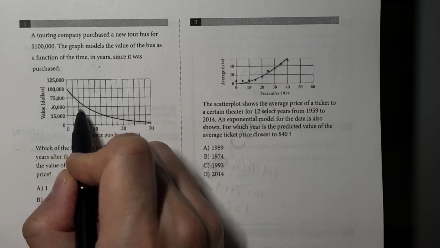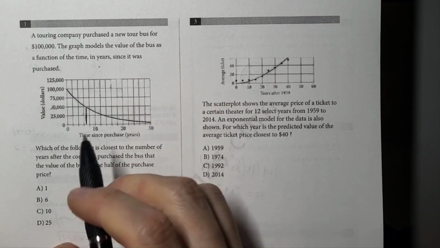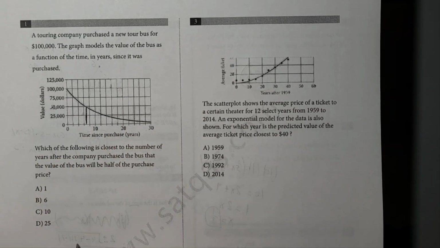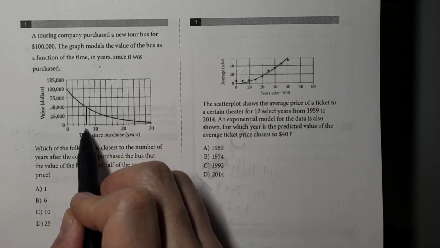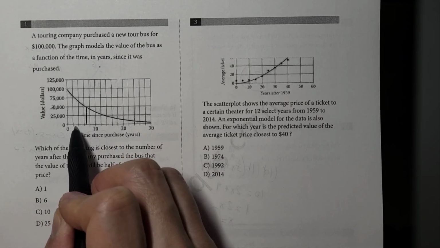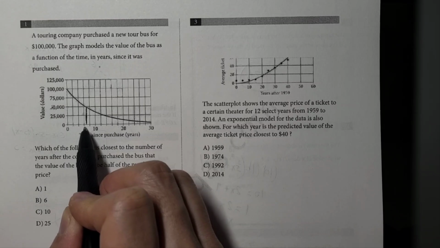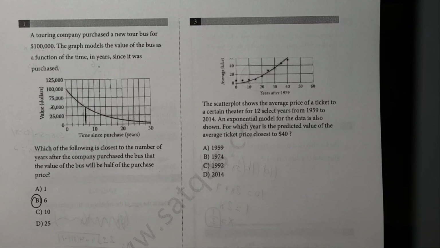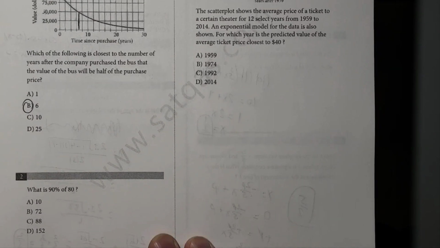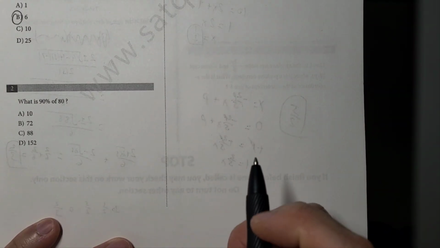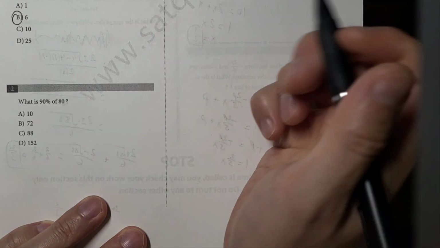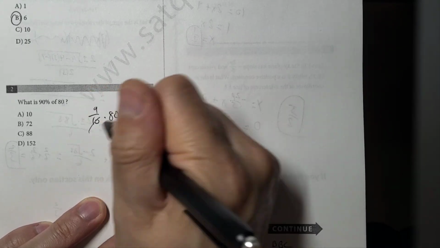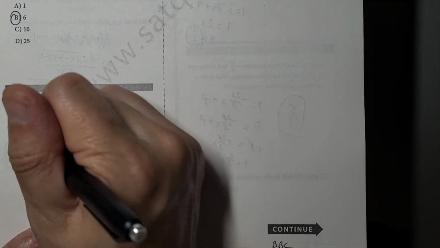50K is right here. So this is where the time happened when the value halved. So what's this? This is in intervals of 2, I'm assuming: 2, 4, 6, 8, 10. So between 6 and 8, so about 7, or 6, probably the closest one. B, 6. Okay, that's the answer. 90% of 80: 90% is 90 over 100, or 9/10 of, so times 80. What is that? This is just 8, that's 72.